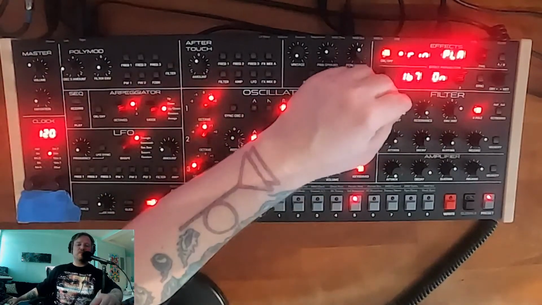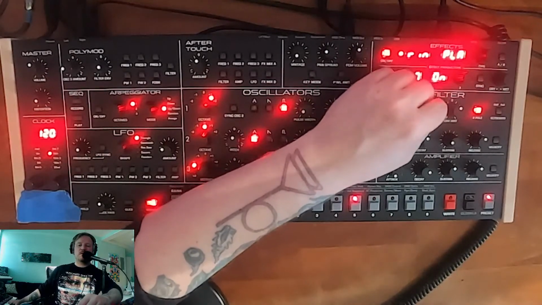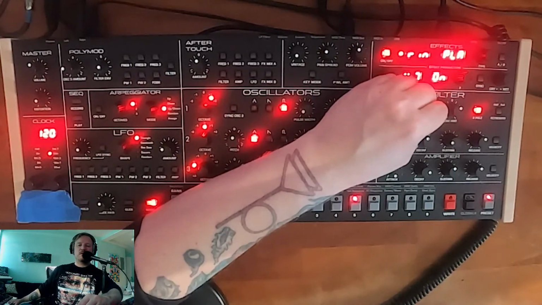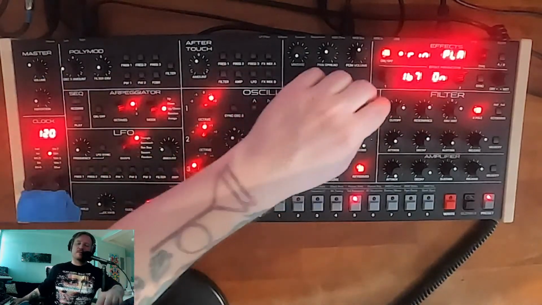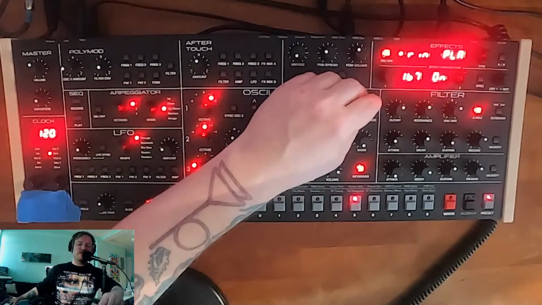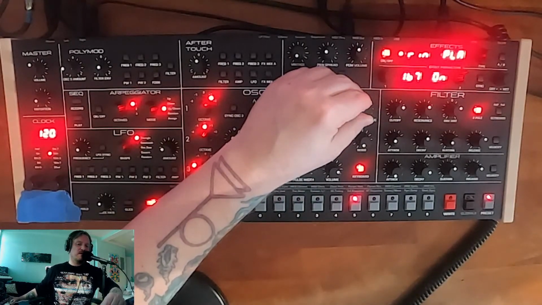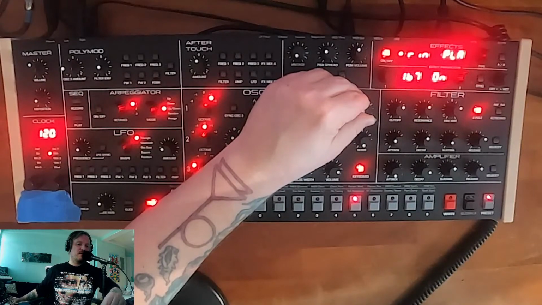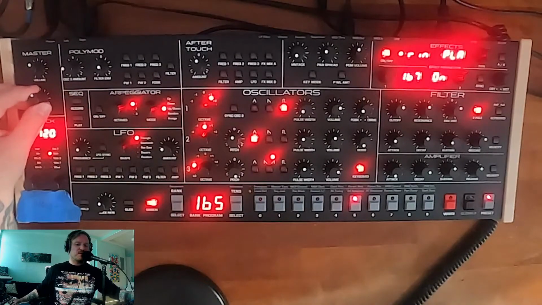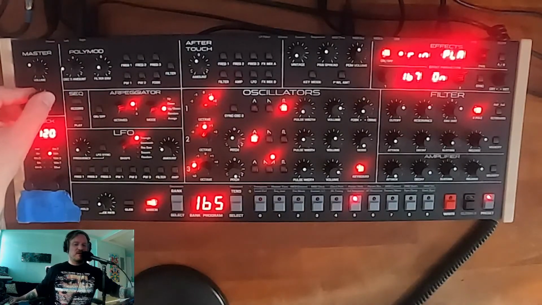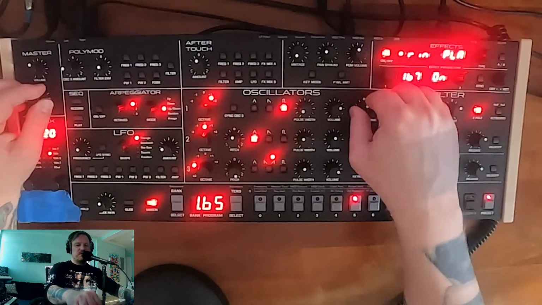Maybe tamp it down on the filter. Let's try the feedback. I don't know what the hell is going to happen with this. Let's kick down the distortion. I'm actually going to just zero this back out.